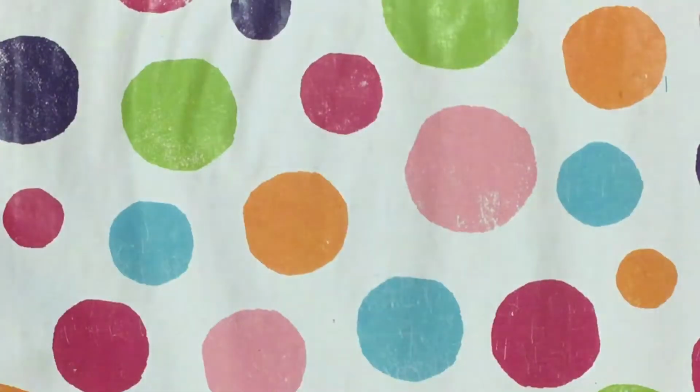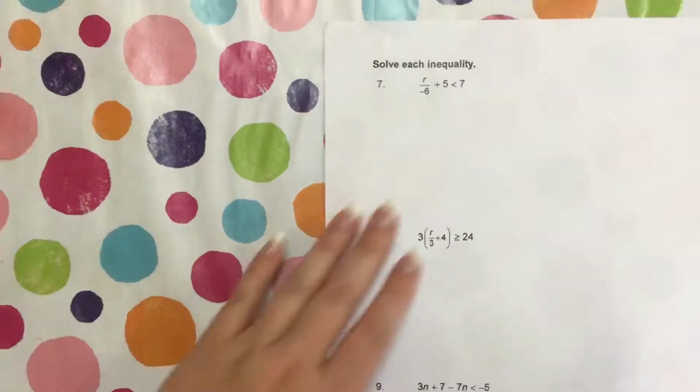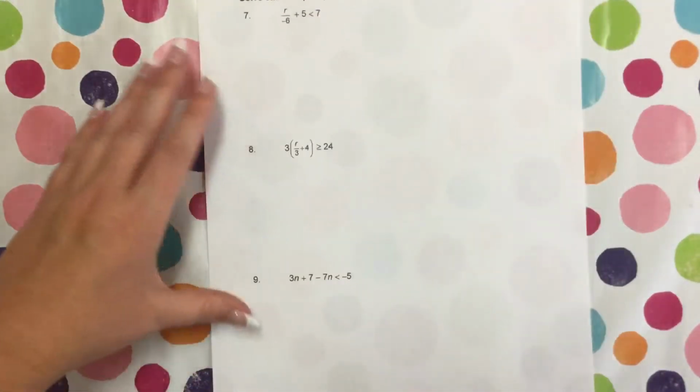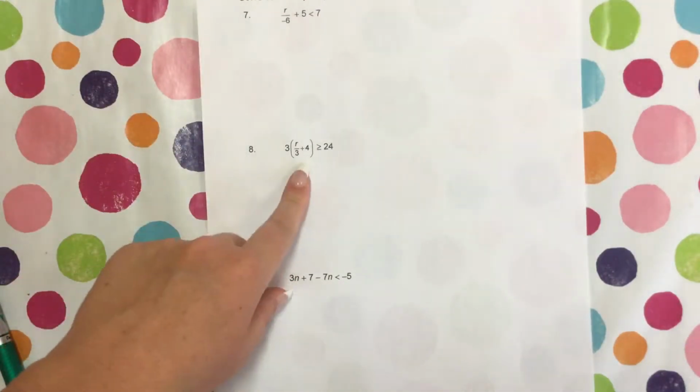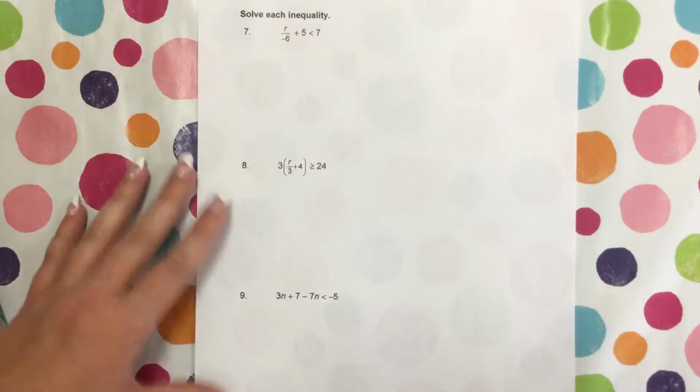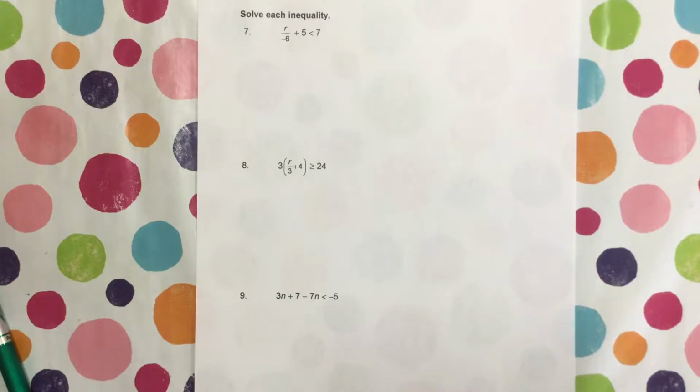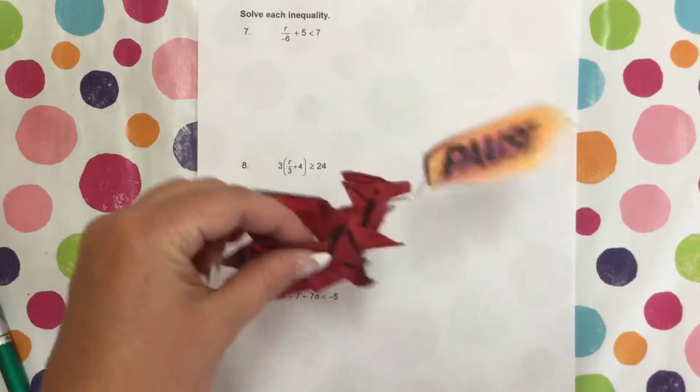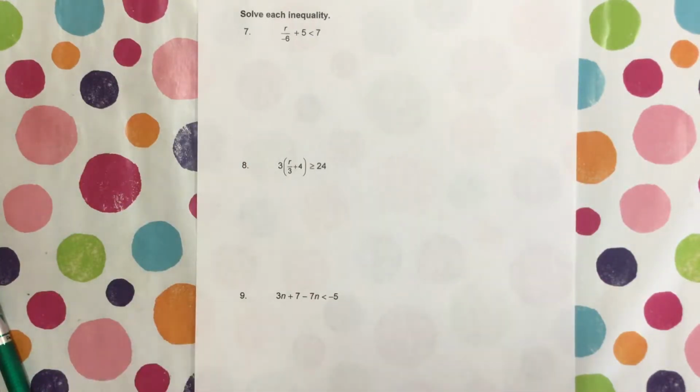Okay, let's move on to the next page. I want you to go ahead and work these problems out here. So you're going to try working on 7, 8, and 9. Remember, we have parentheses, so you have to do the distributive property first before you start solving. We're just going to solve each inequality. So go ahead, pause, work out 7, 8, 9. When you get done, press play, and we'll go over the answers. All right, see you in a bit.